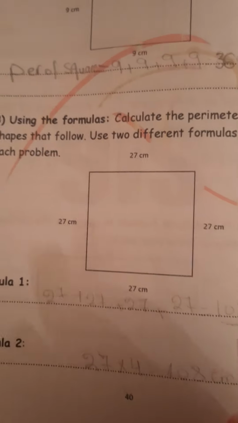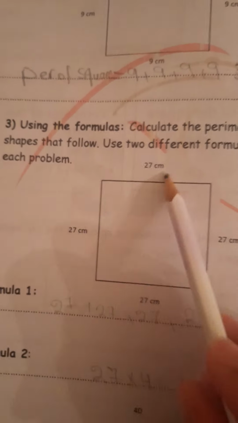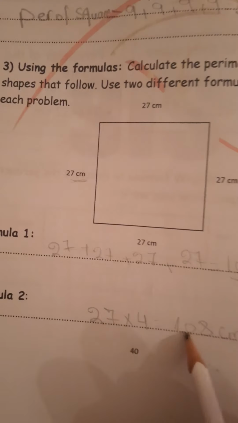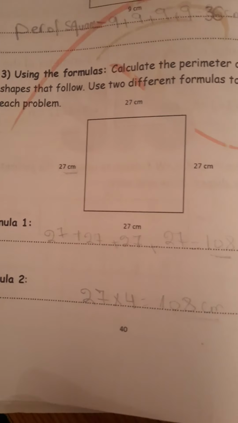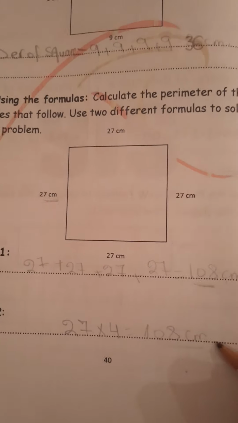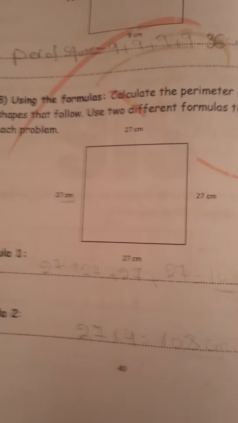The second one is side times 4: 27 times 4 will give me 108 centimeters too. These are the two formulas for the square. I have to study them.